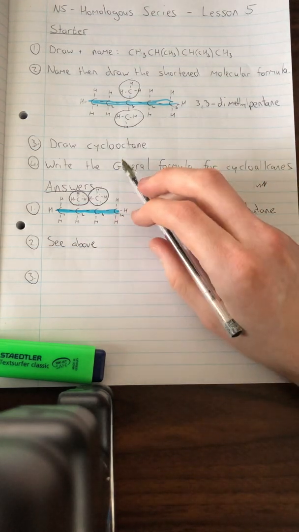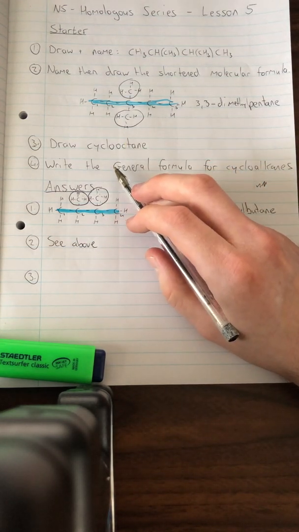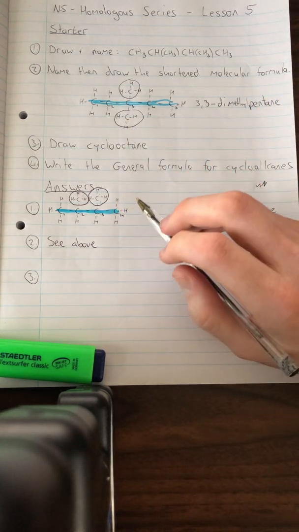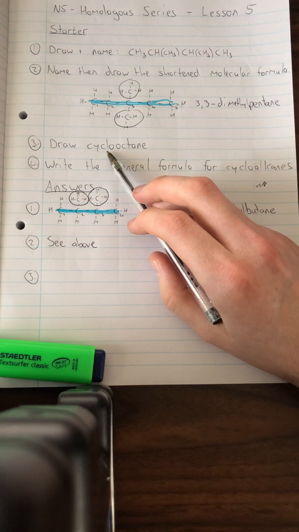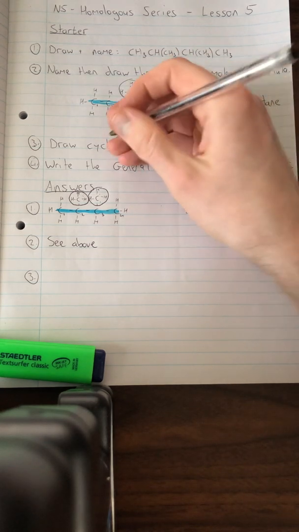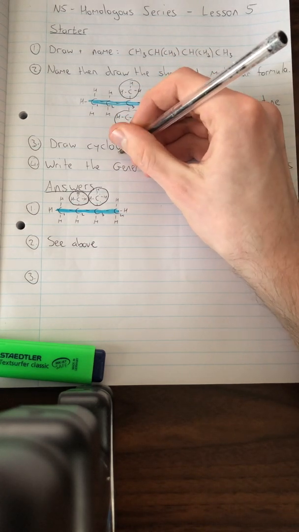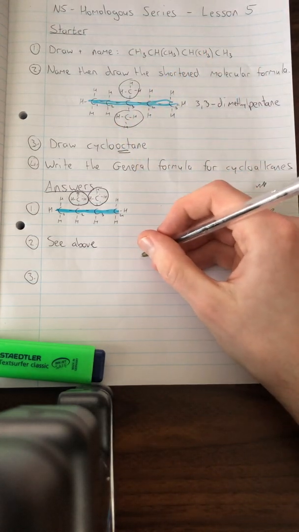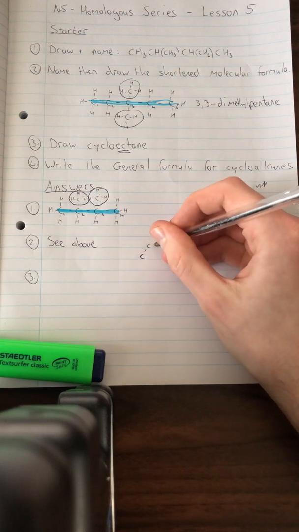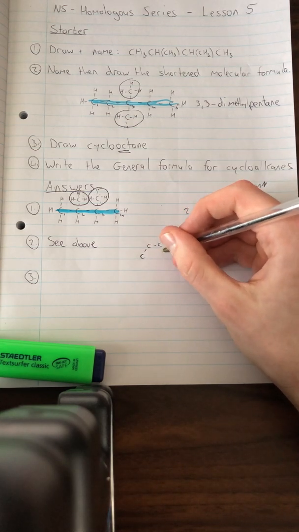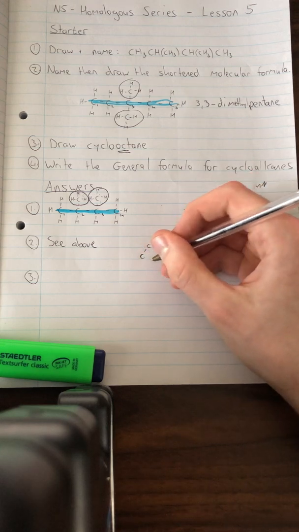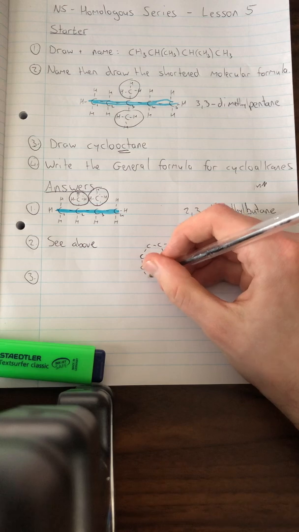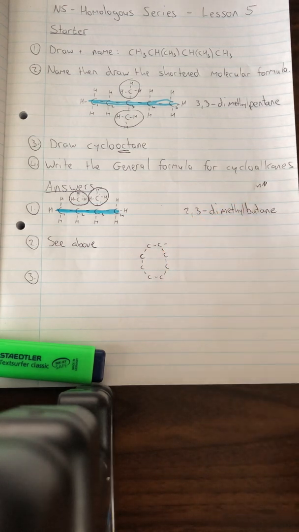Question 3, draw cyclooctane. Now cyclos were the last thing that we did. They contain carbon-to-carbon single bonds, and they are in a ring structure. So this is the important part here. The oct tells us we've got 8 carbons in a ring. So if we draw 8 carbons, that's 1, 2, 3, 4, 5, 6, 7, 8, like that.